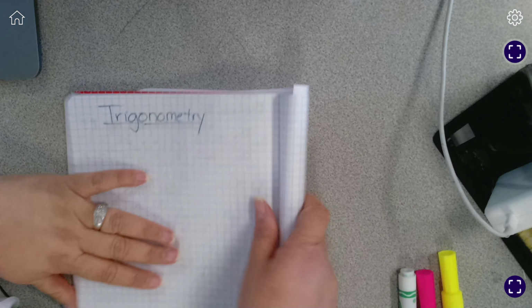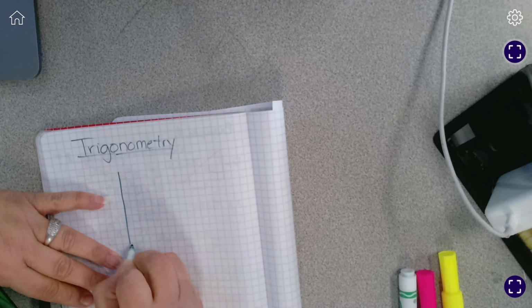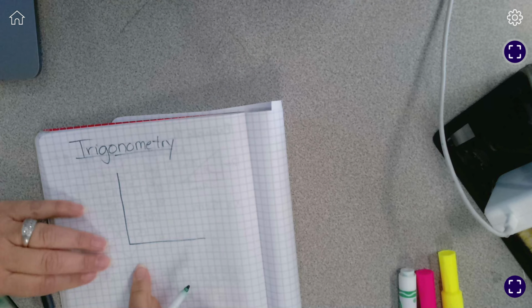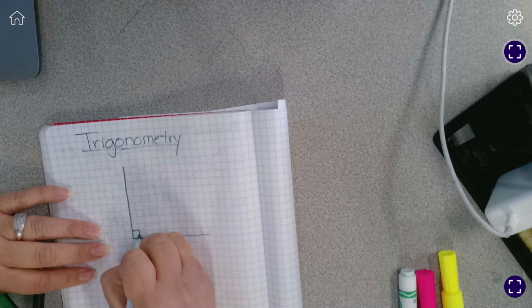Okay, so we're doing trigonometry. Now, we're going to draw this right triangle. I know it's a right triangle because it's going to have this right angle here.